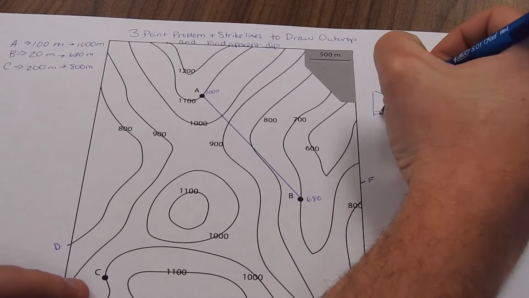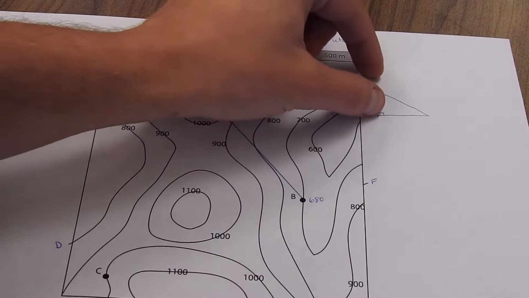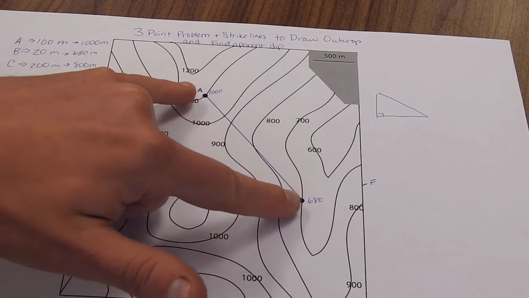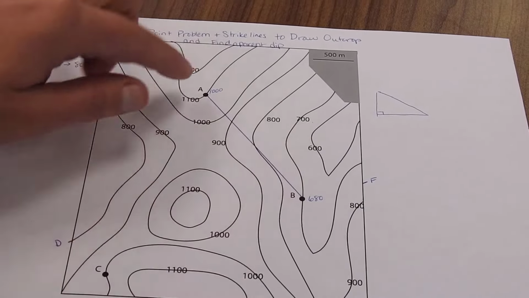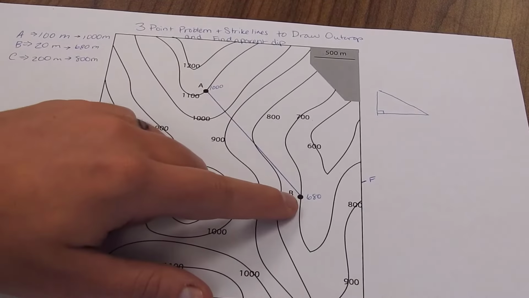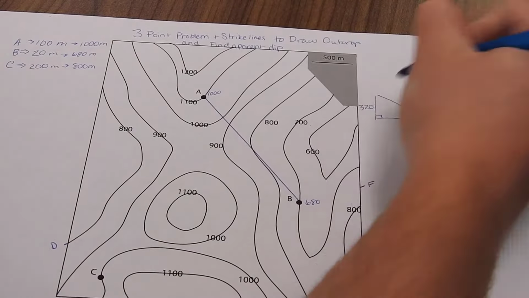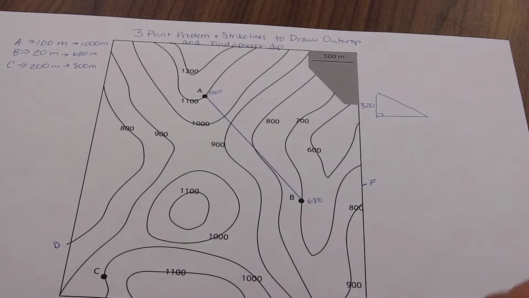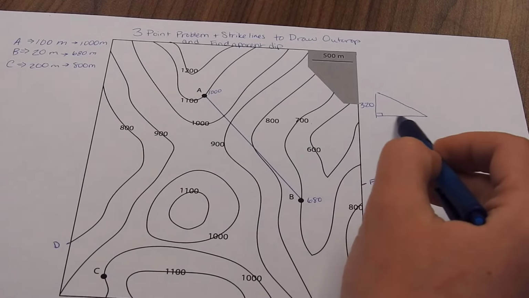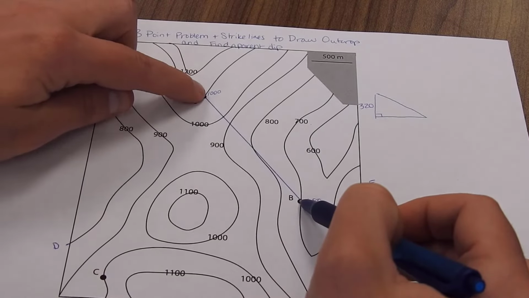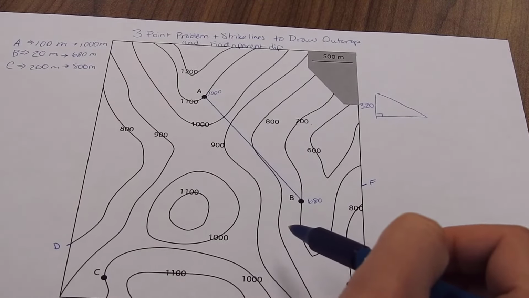So we're going to draw a right triangle where the height of that triangle is the difference in elevation of these 2 units. So we're going to do 1,000 minus 680. That gives us 320 meters. And then on the long leg of this triangle, not the hypotenuse, but this bottom side, we're going to put the horizontal distance between the 2.